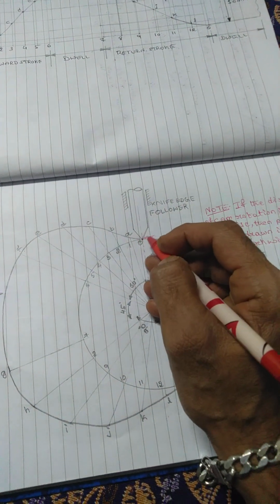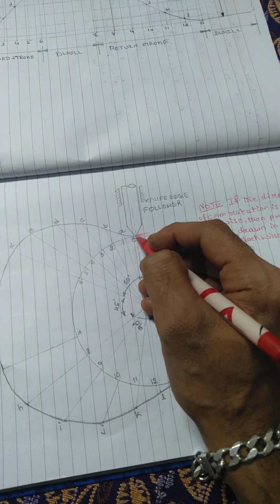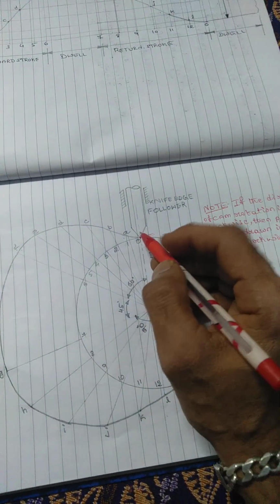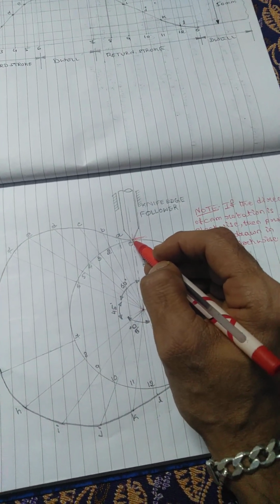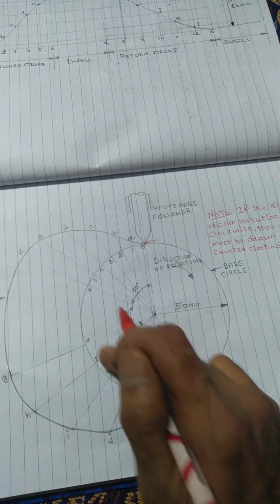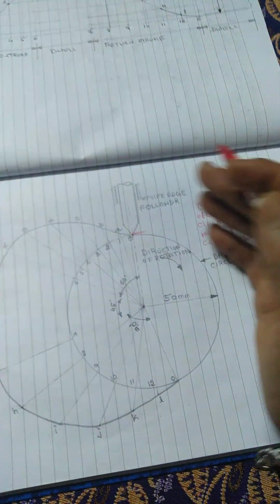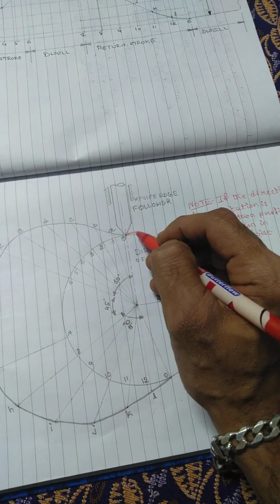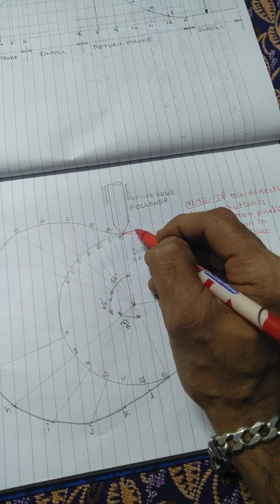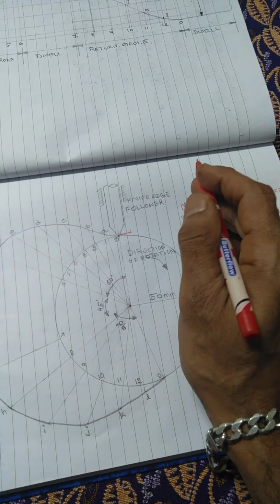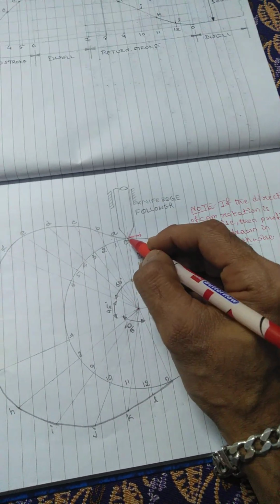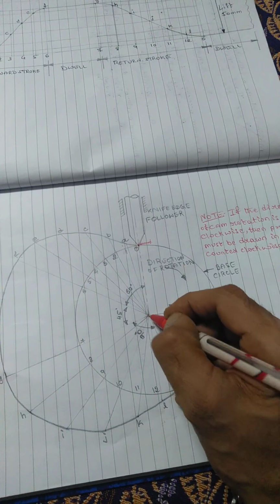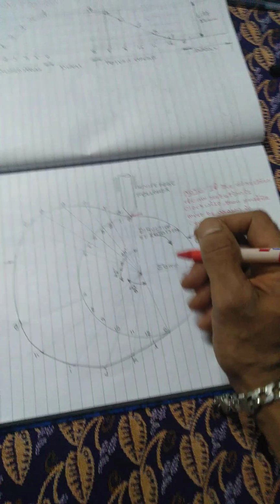At that time, if the lift is given, the lift will come this side. And if the cam is rotating counterclockwise, that is this way, and the profile must be drawn clockwise, at that time this follower shifts here if offset is given. If offset is not given, it will remain here itself, and the cam center is this one.